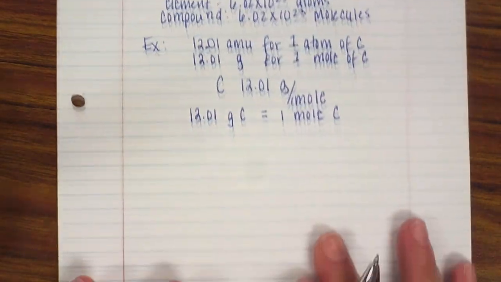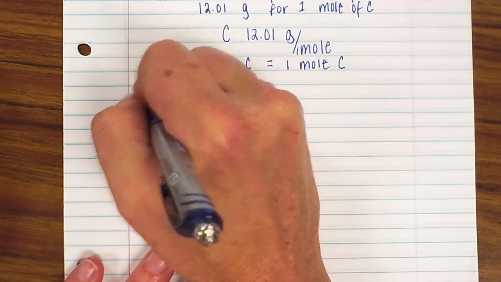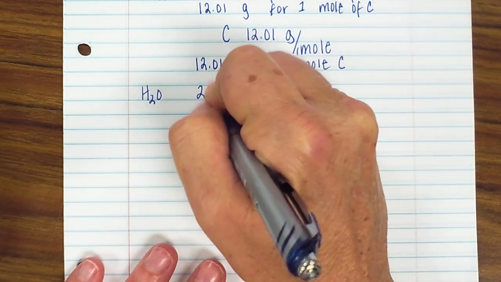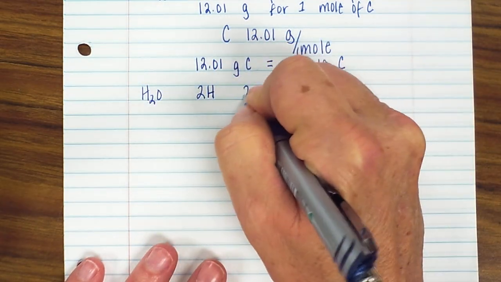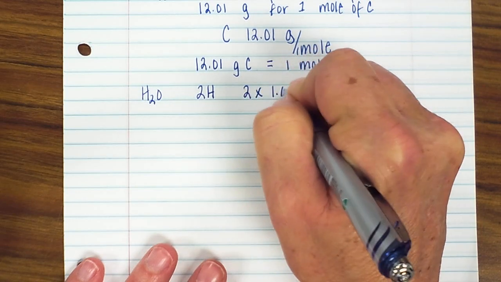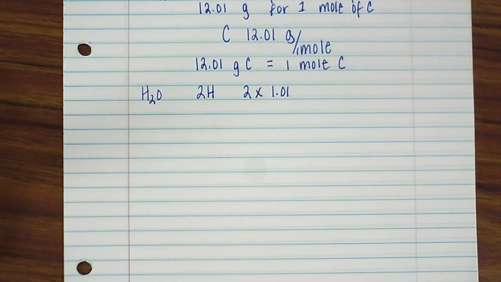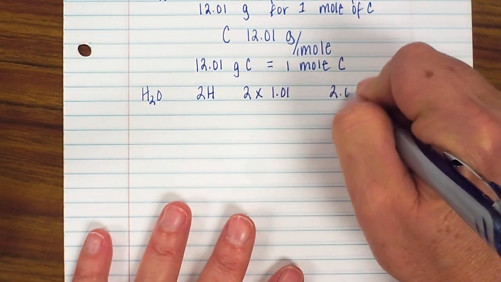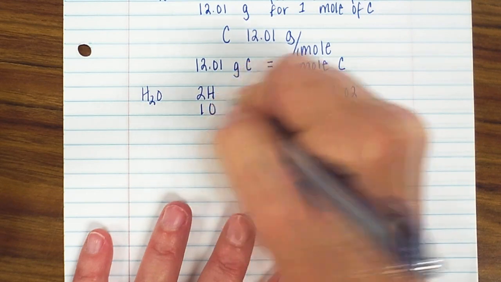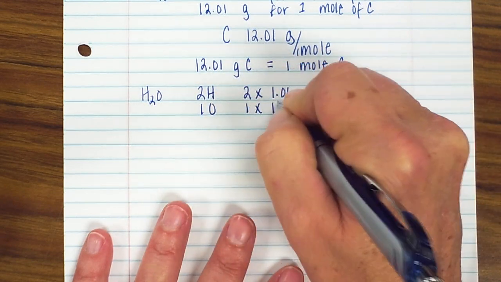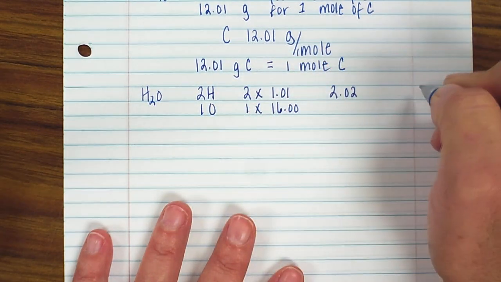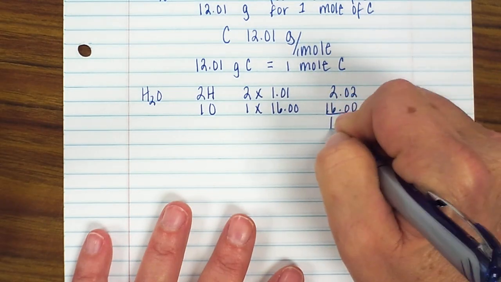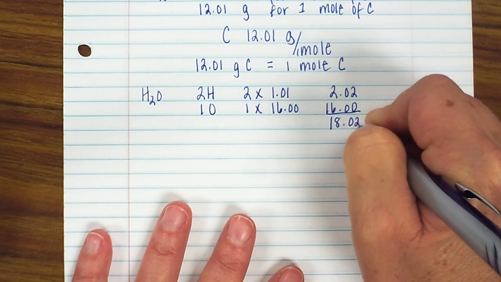Well, let's say I'm going to do water. So I'm going to say 2 hydrogens. So I say 2 times 1.01, which is the mass of hydrogen, right? So that's 2.02. And then 1 oxygen, so 1 times 16.00, and that gives us 18.02.